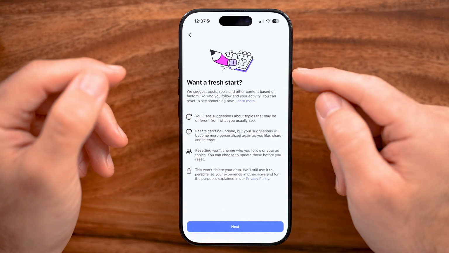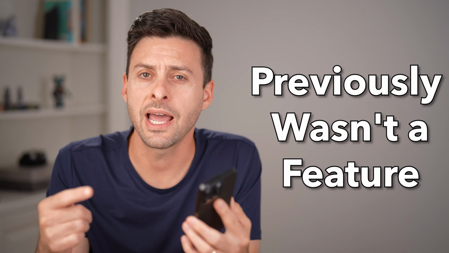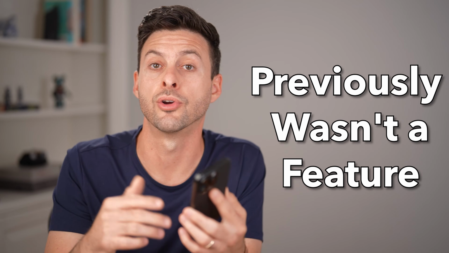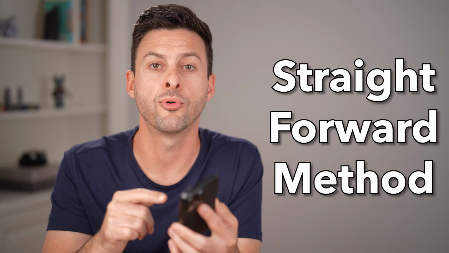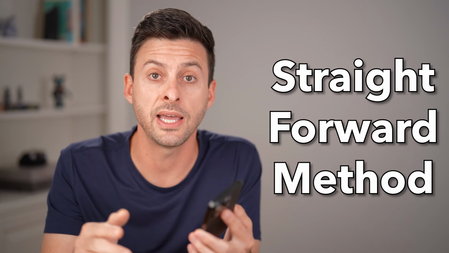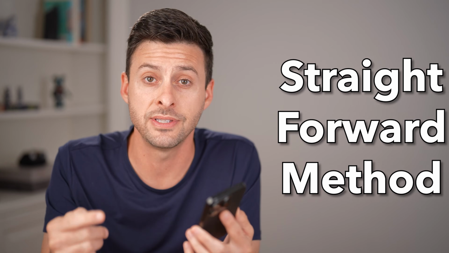Let me show you how to reset your Instagram Explore page. Previously, you had to go into Instagram and kind of trick it into resetting your Instagram Explore or search page. But now, thankfully, there's a straightforward way to completely reset it. In addition, you can reset it on the TikTok app if you want to reset it there as well.